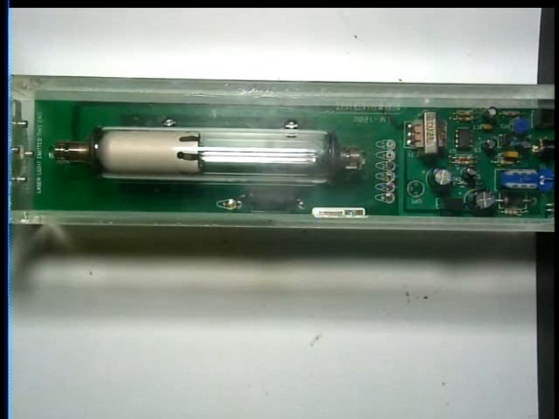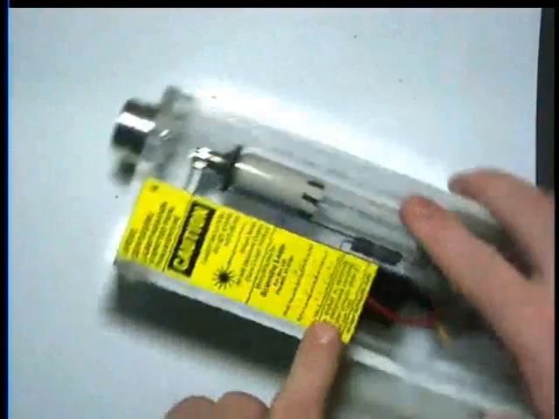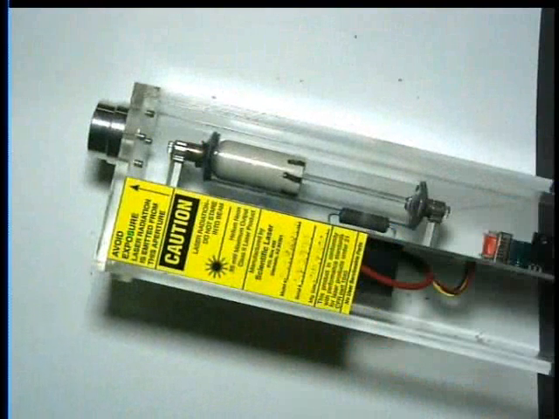So if we were to build this for a capstone project, we couldn't build this for a classroom project. Yeah, no, not without appropriate licensing and such to do these things. And if you look around, there are signs that say avoid exposure and such. There are different classes of lasers, and what you have to have depends on the type of laser.